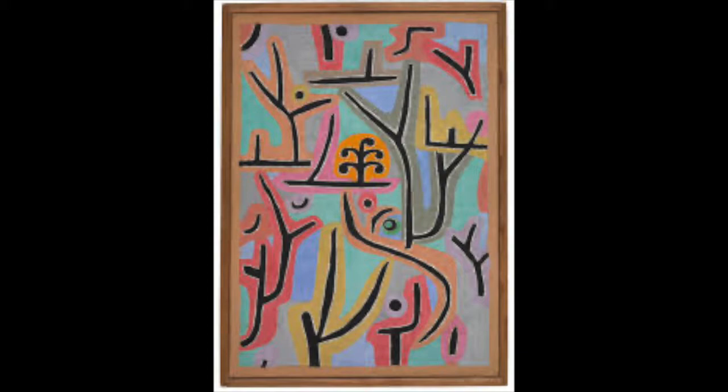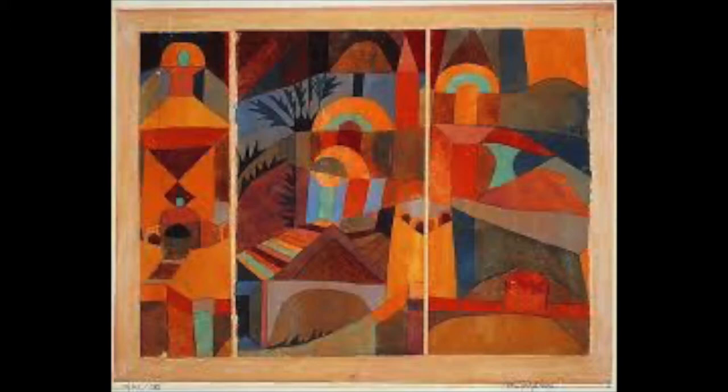He painted, and when you look at some of these paintings, you think, well, what is that? That looks like a bunch of shapes, but that doesn't necessarily look like anything I see every day. He painted in a style that's called abstract expressionism. He lived about 100 years ago in the early 1900s.